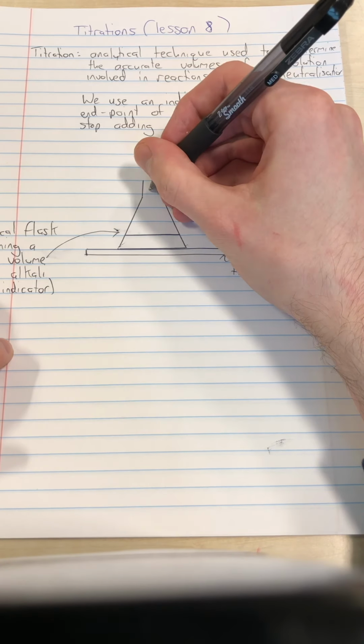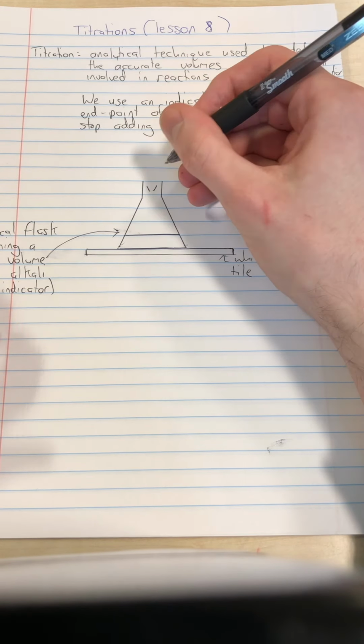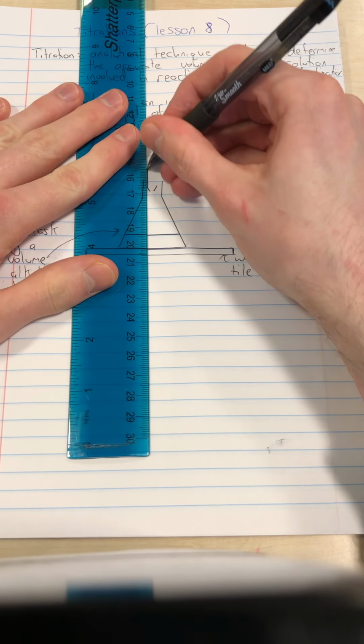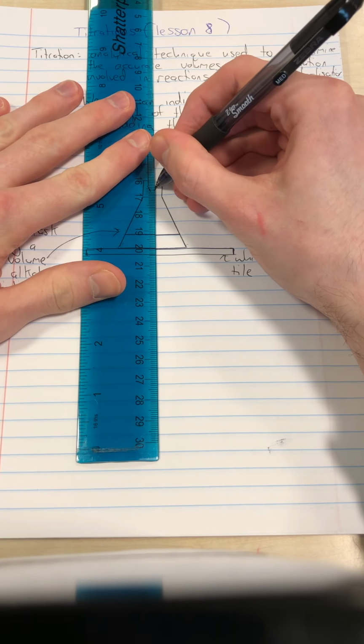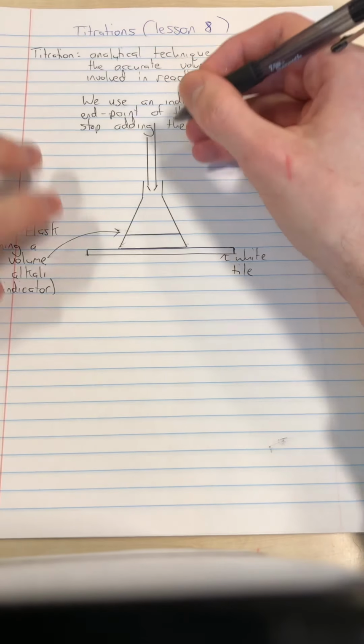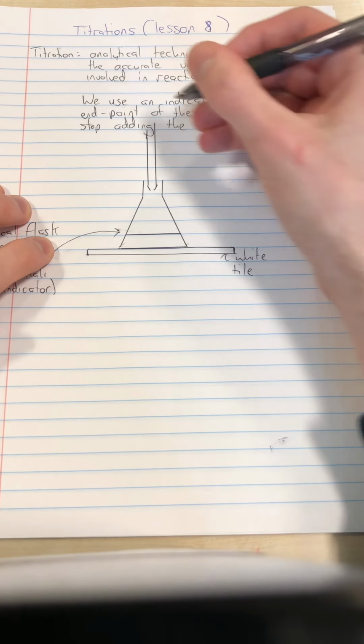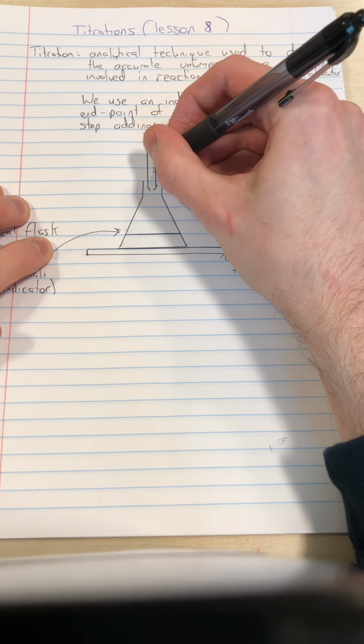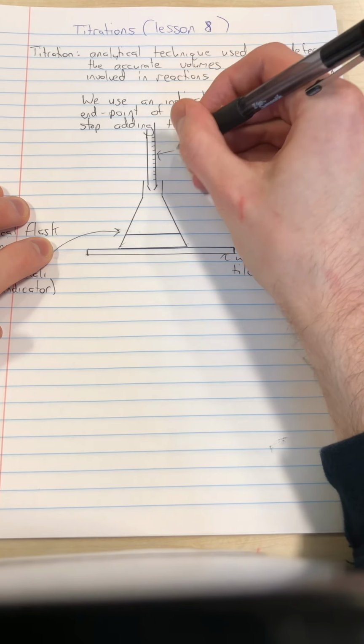And finally, what we have here, this isn't going to be a very accurate drawing, is something called a burette.